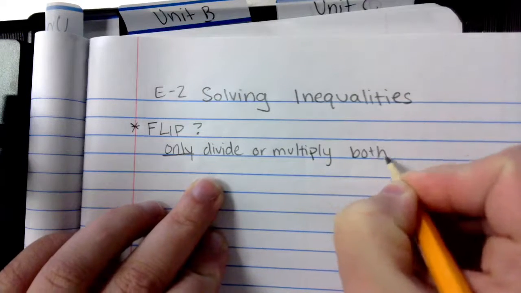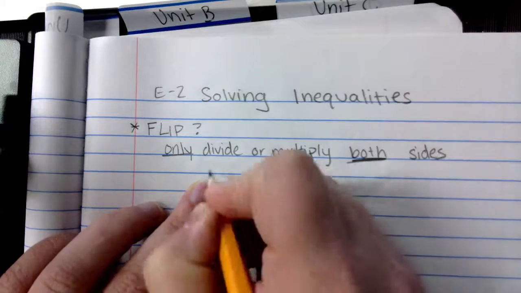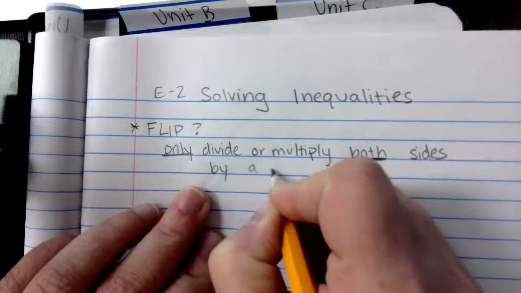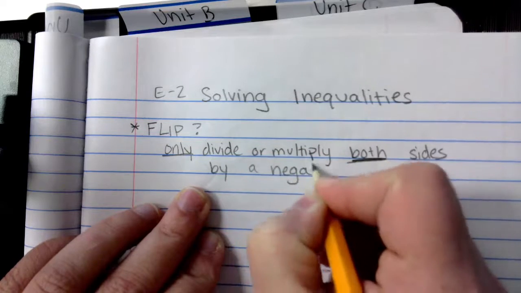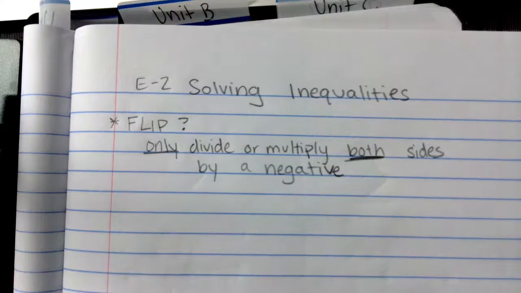Keyword there is both also. By a what? By a negative. That's going to be really the only big difference, in the graphing.